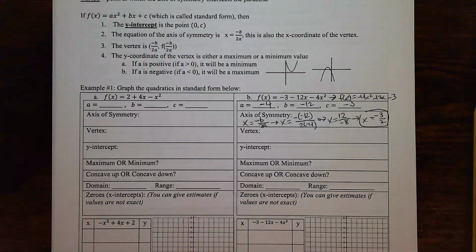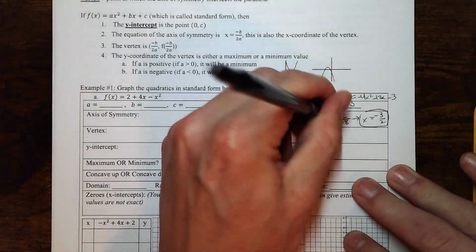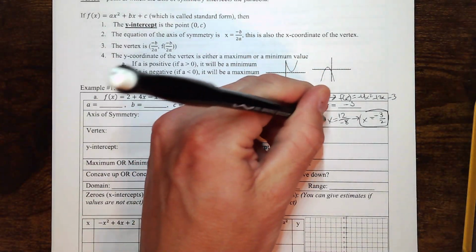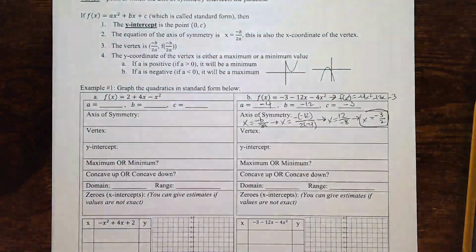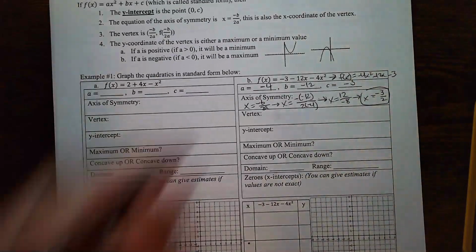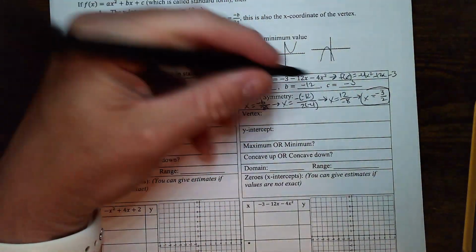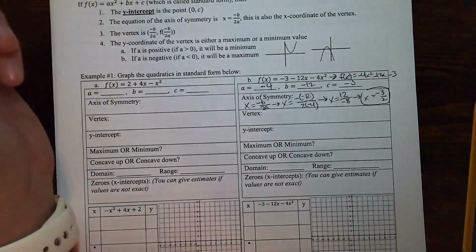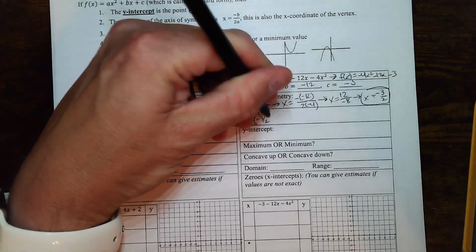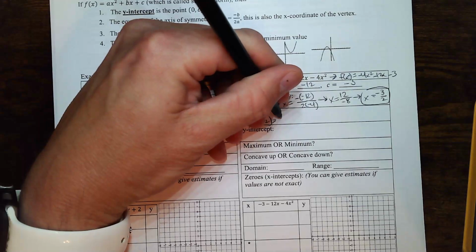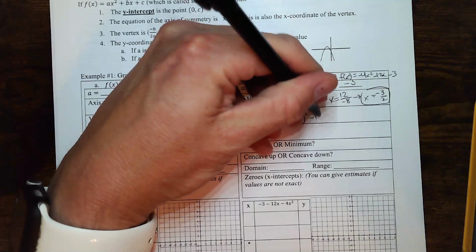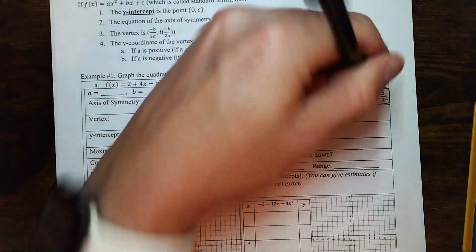When you do your axis of symmetry, it's always x equals a number, and you're going to see why. It's basically an imaginary line that cuts your parabola in half. Okay? So how do I find the vertex? I plug in the x from the axis of symmetry into my function. So f of negative 3 halves equals negative 4 times negative 3 halves squared minus 12 times negative 3 halves minus 3.